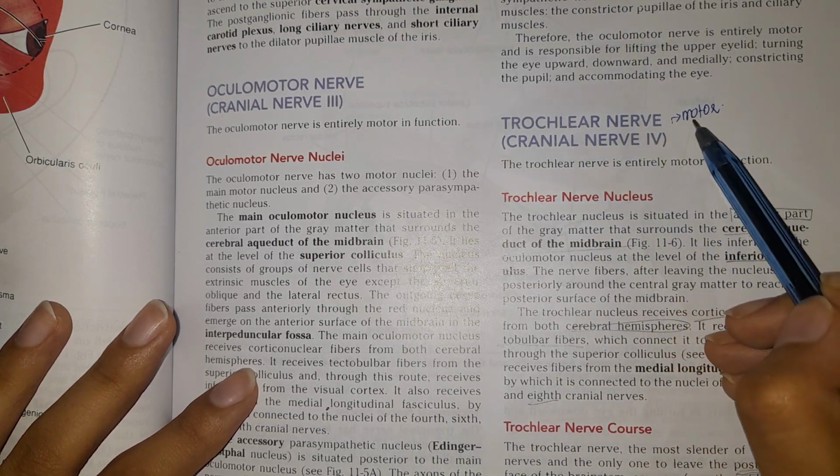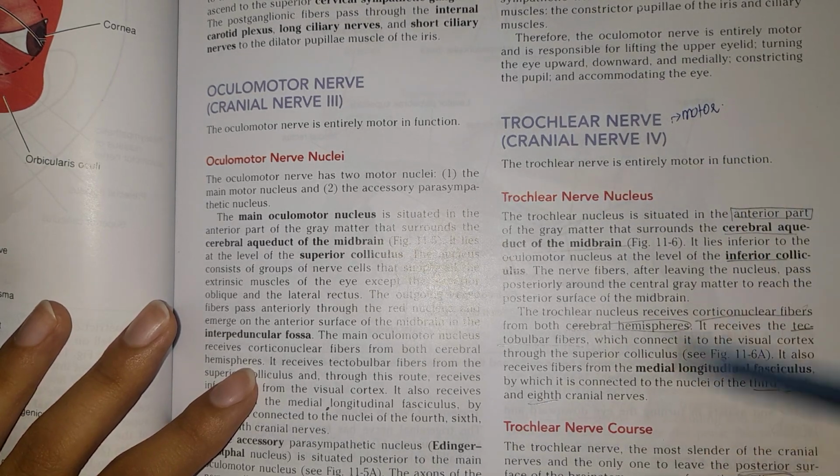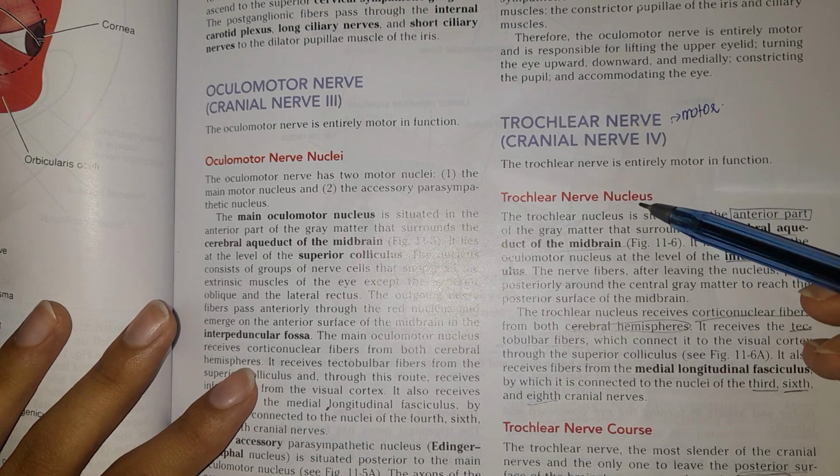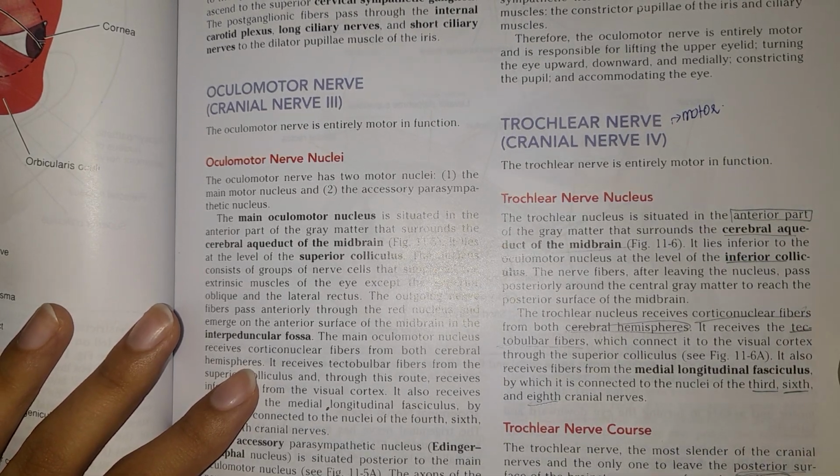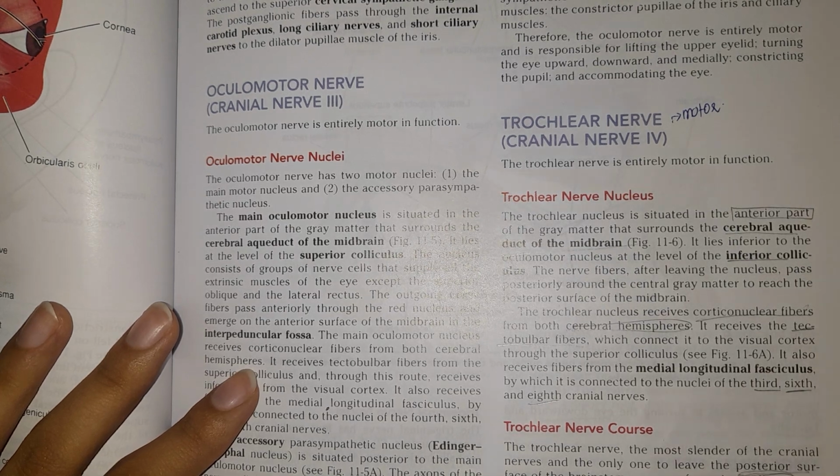So today in this video we are going to discuss cranial nerve number 4, which is the trochlear nerve. It is entirely motor in structure. First of all we will discuss the location of its nucleus and then its course. First thing that you need to know is that it comes out from the midbrain.